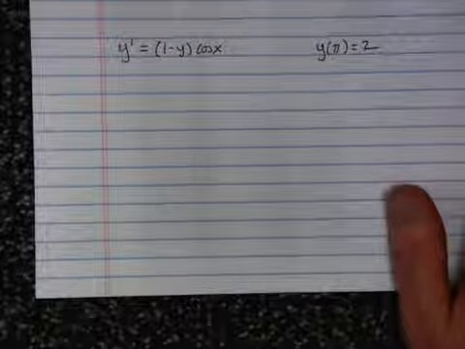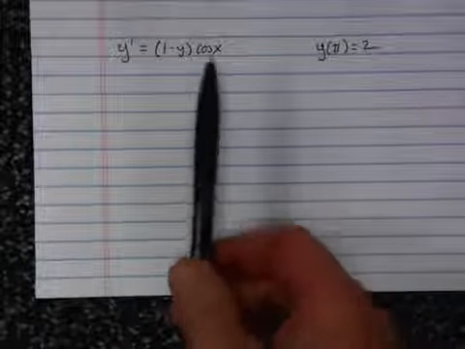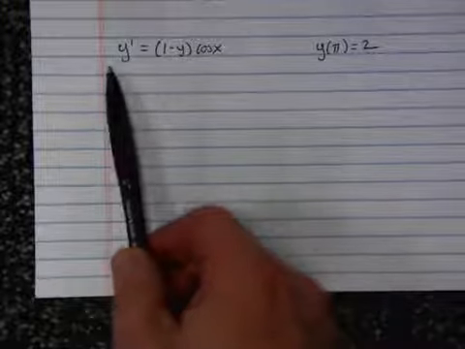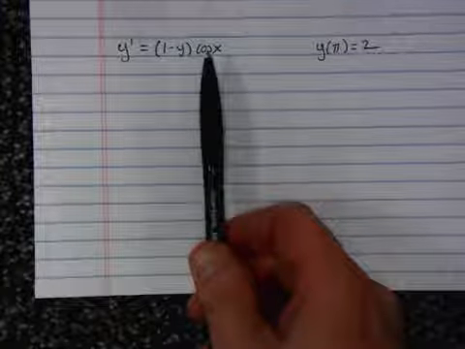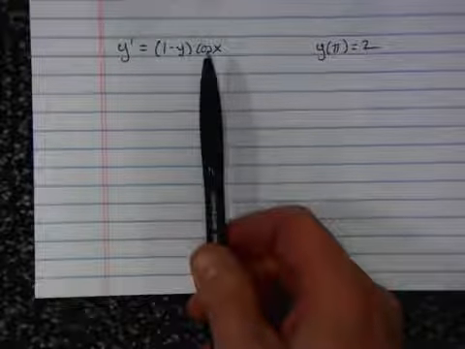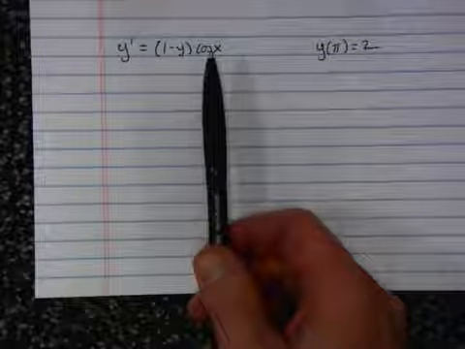It is separable, isn't it? Yeah. Because I could divide by the 1 minus y and multiply by dx, and it is separable. Why are we doing it this way? Because it's also linear.